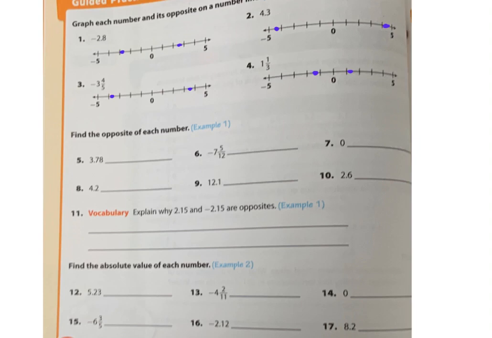Okay, we're at the opposites. Hunter, what is the opposite of 3 and 7/800ths? Negative 3 and 7/800ths. Jenna, what's the opposite of negative 7 and 5/12ths? Perfect. Richard, what is the opposite of 0? 0, thank you.